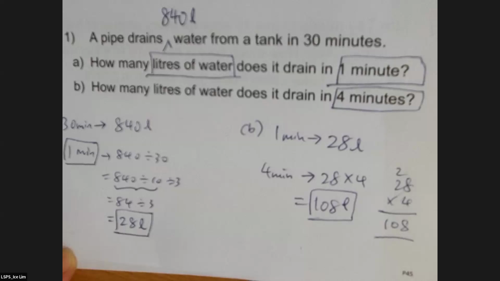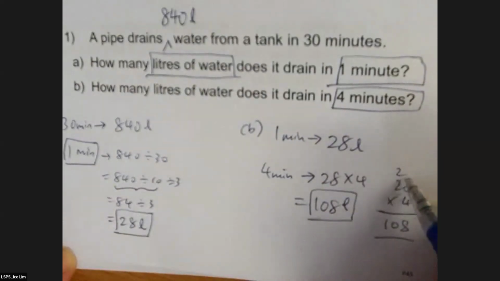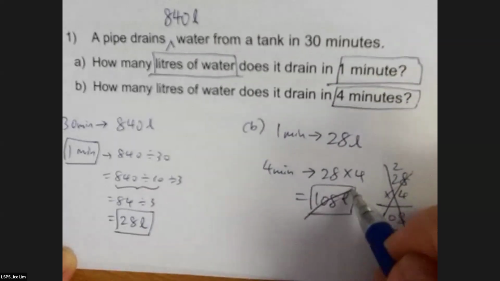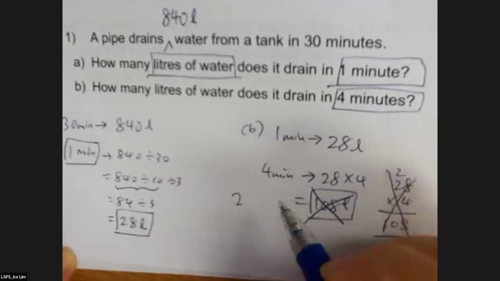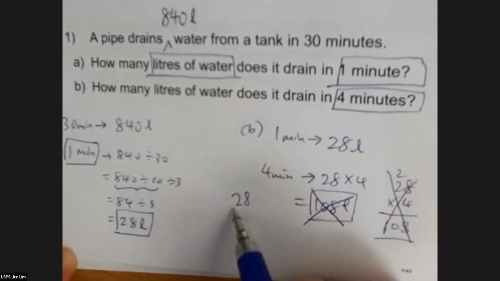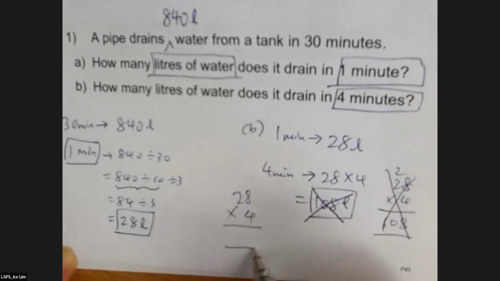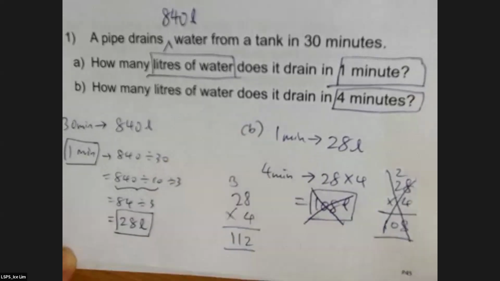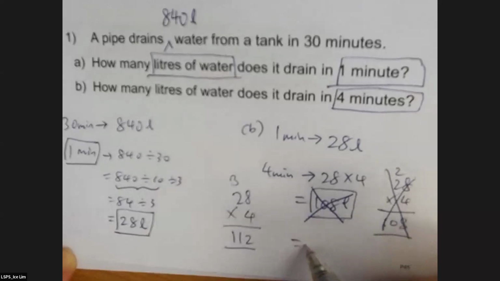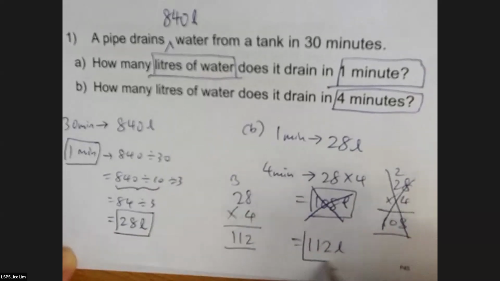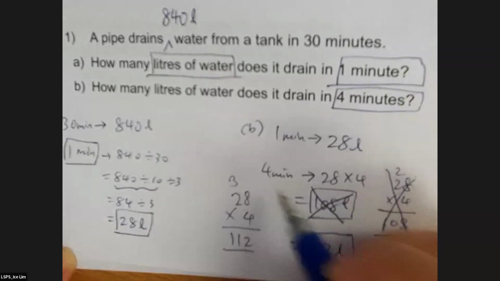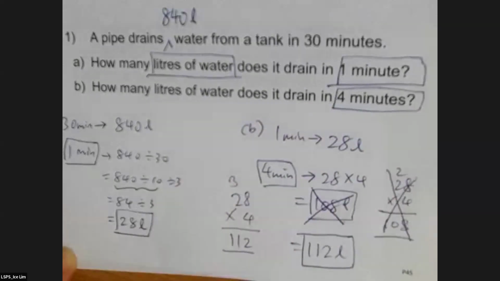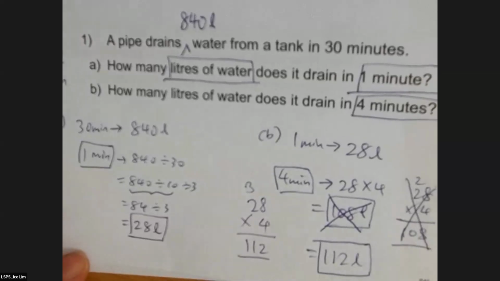I do it wrongly. 8 times 4 is 32, sorry. I guess it's not easy. I need more practice with the times table. It's 112, is it? Sorry for the mistake.